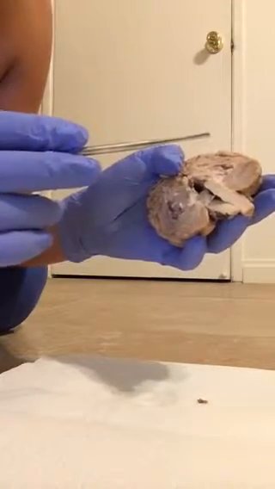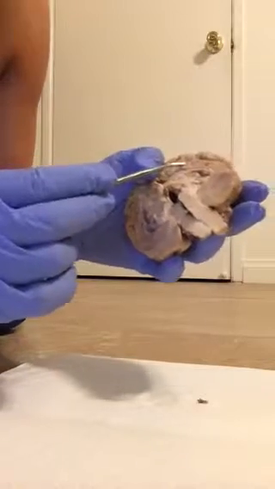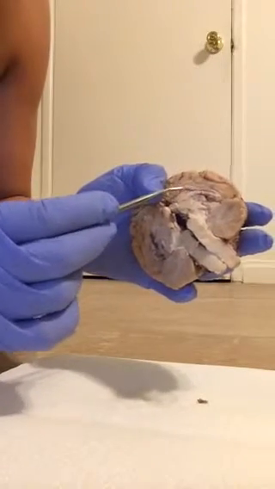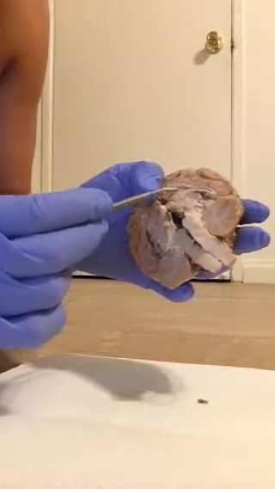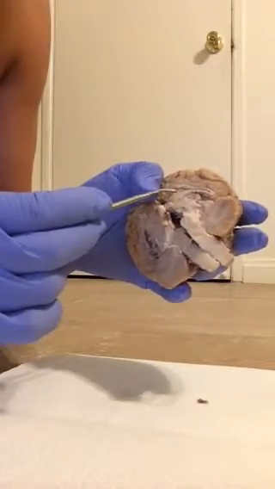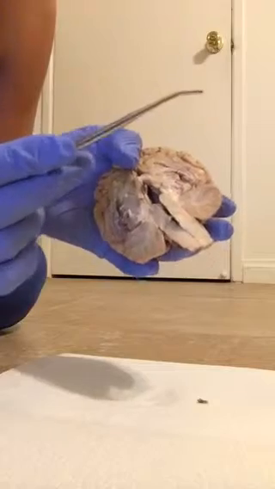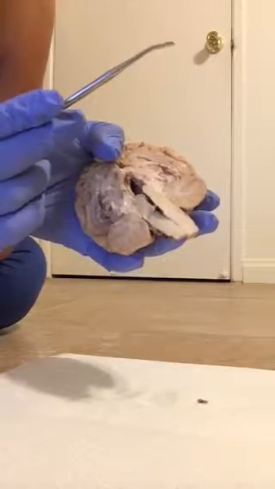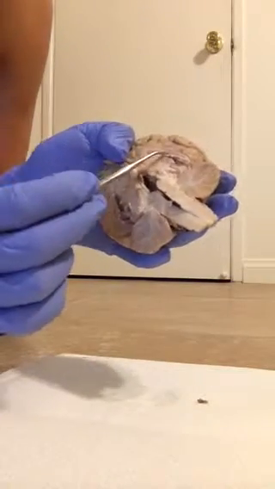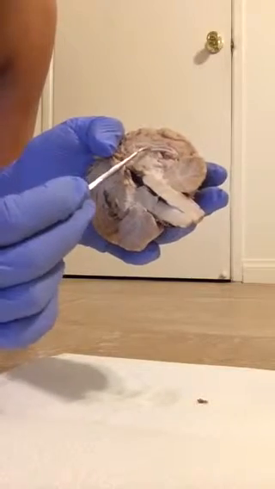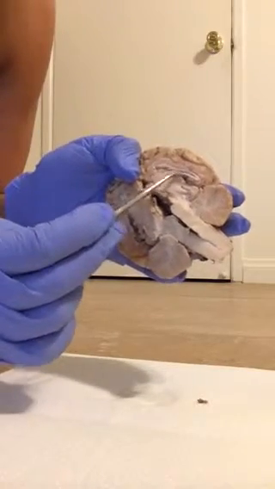And we have our corpus callosum, which is located here. It's a wider area. And we have our fornix, which is going to be here, the lateral area here.